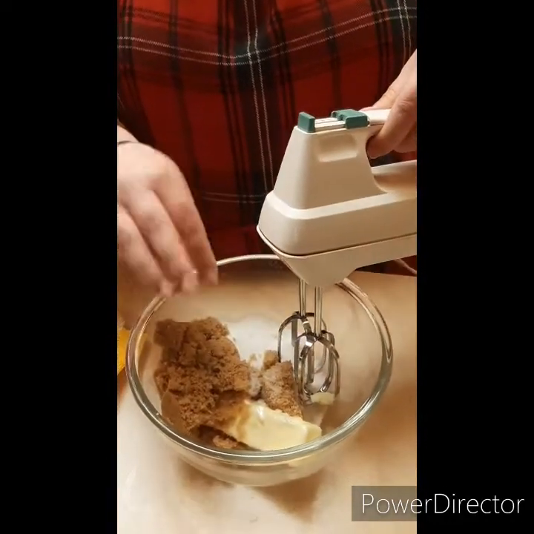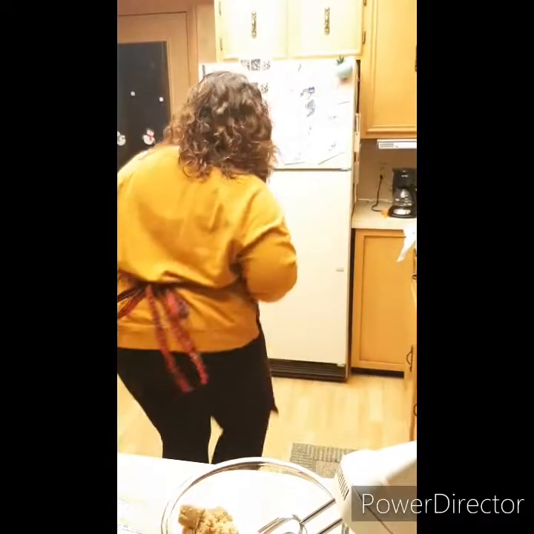And how much does a stick of butter measure? It is 8 tablespoons, which I'm pretty sure is half a cup. Is it half a cup or a cup? Let's go in the fridge. This is a good learning opportunity.